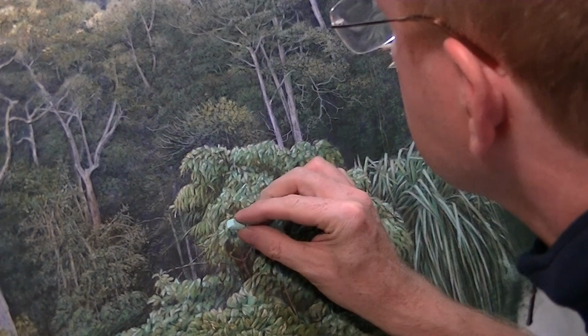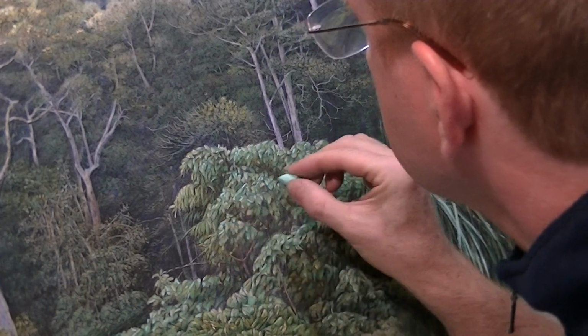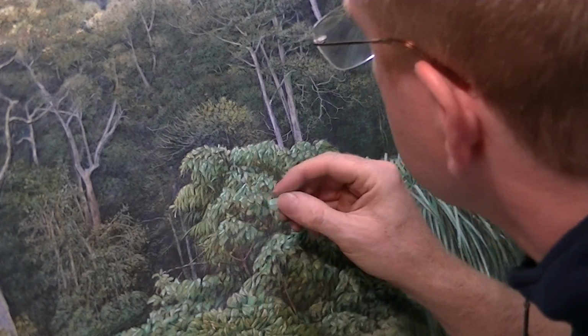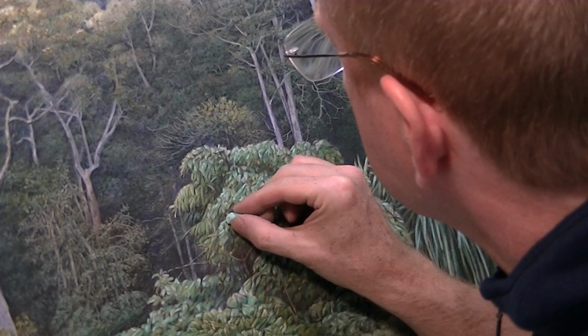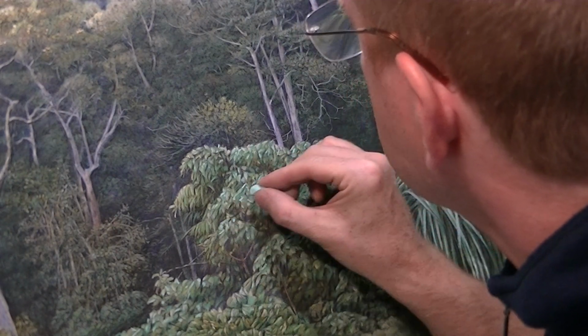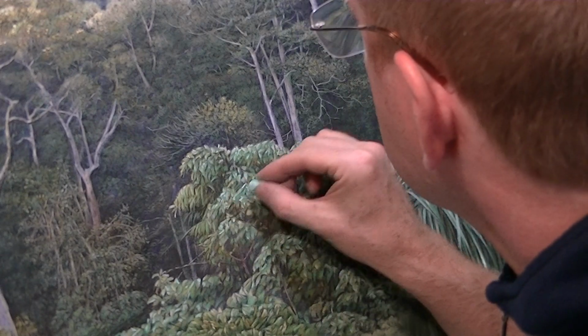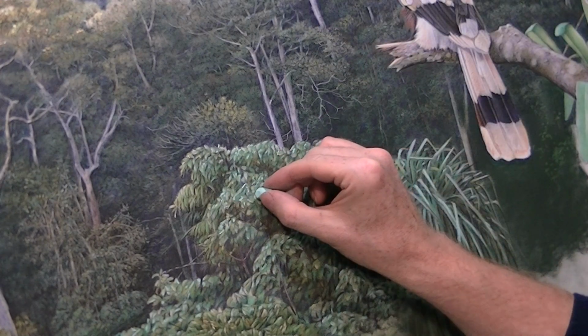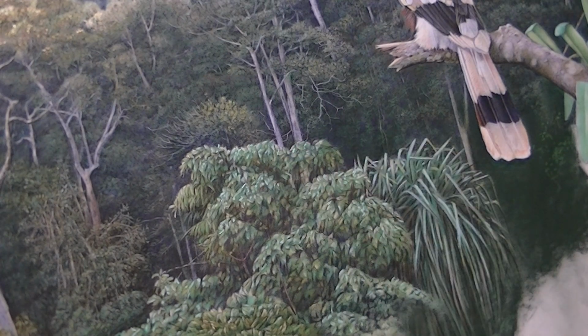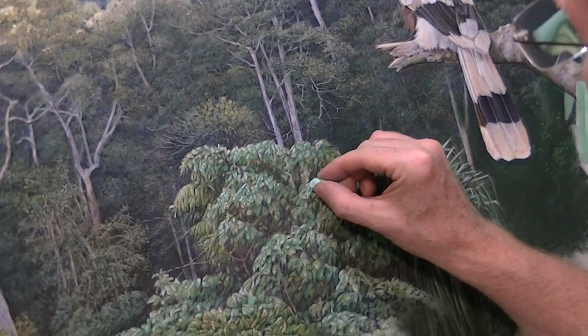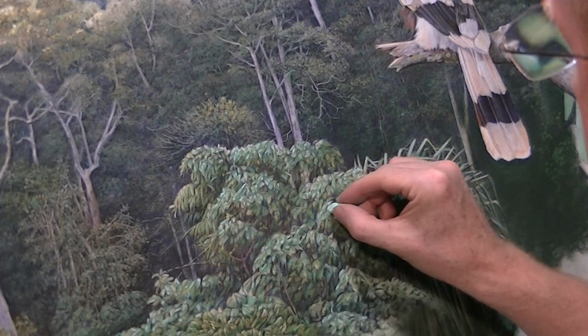You judge all the things together, and only when you're happy with all of those areas do you move on to the next area, or return to a neighbouring area just to bring it up to the same level and to balance it with the area that you've just done.